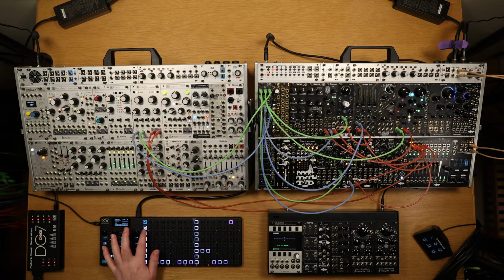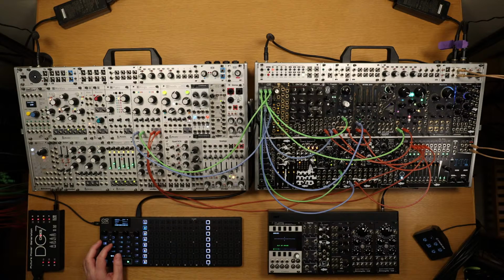Okay, and so for our second sequence, I'm going to slow it down so the chords don't change very often.